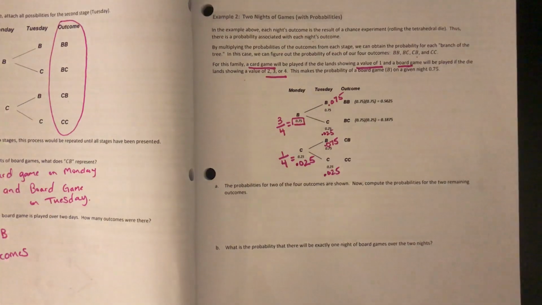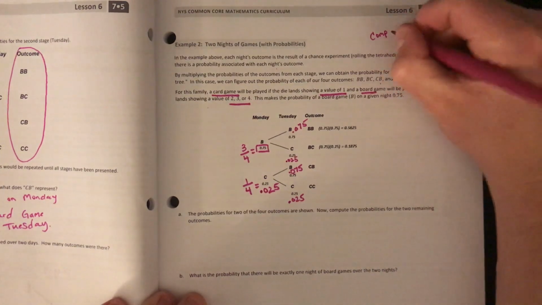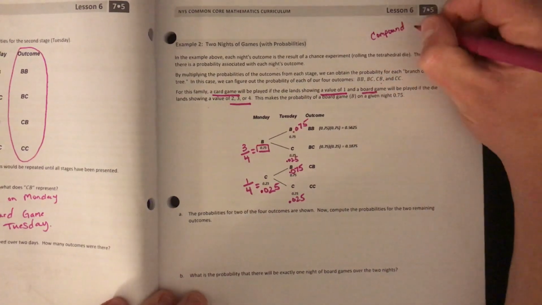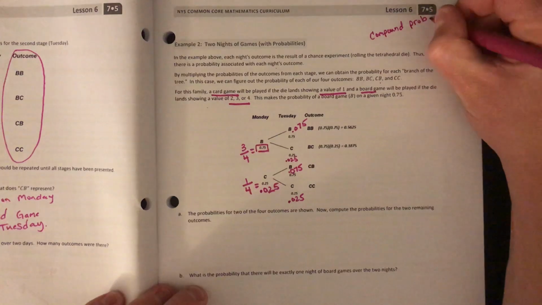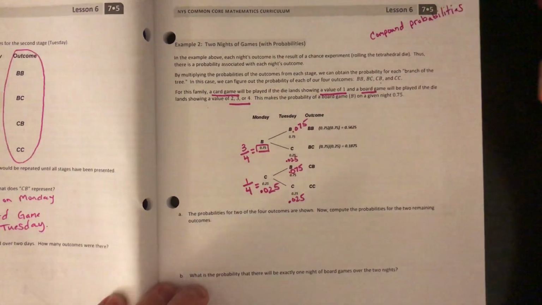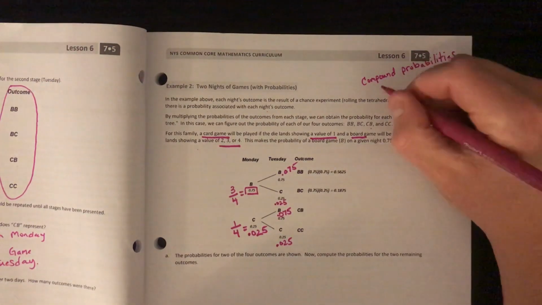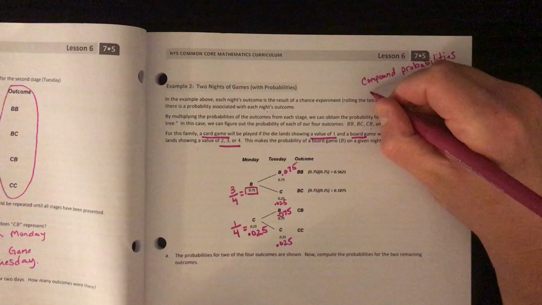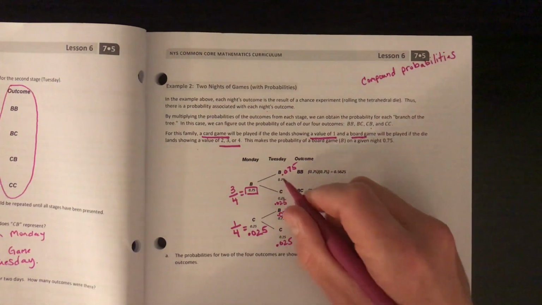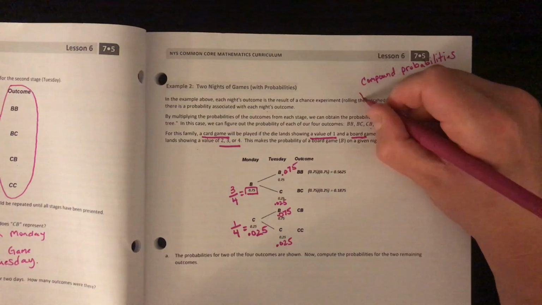And so now we're going to use these trees to help us do something called compound probabilities. That's essentially the idea that if you know the probability of a stage 1 outcome and the probability of a stage 2 outcome, you could find the probability of the total outcome.